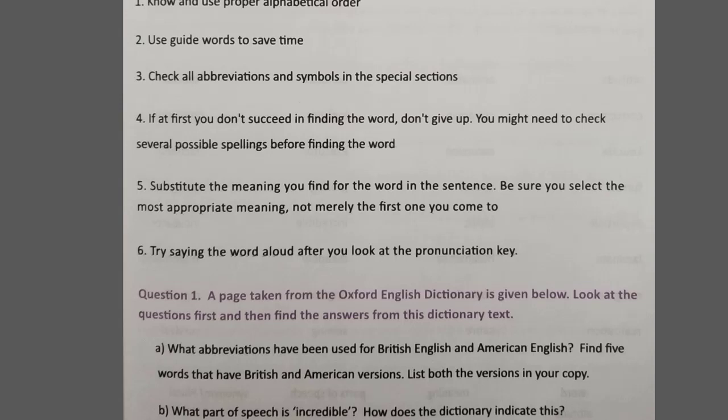Okay, now coming back to point number 5, substitute the meaning you find for the word in the sentence. So we usually don't do this, but if you are smart, you will understand that you need to do this, right? Sometimes there are words which might have different meanings as well.